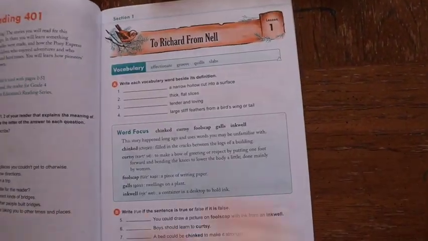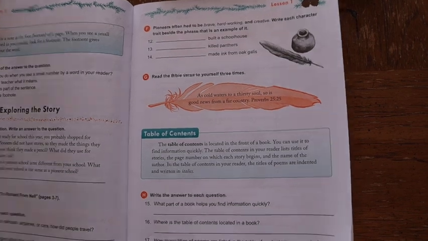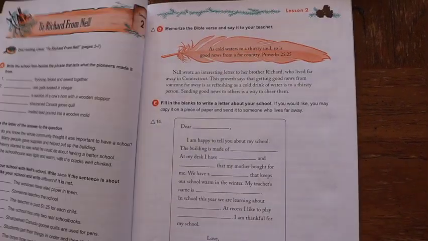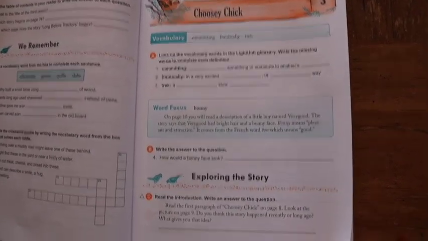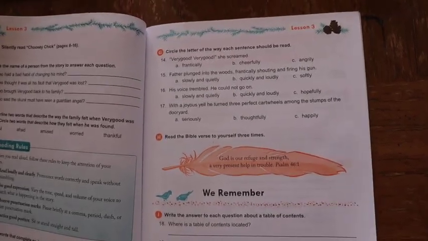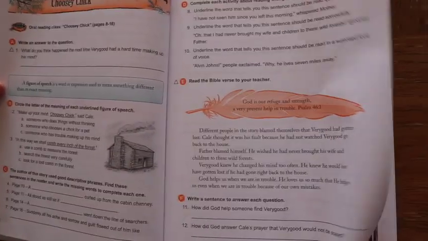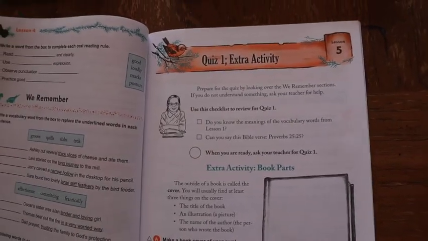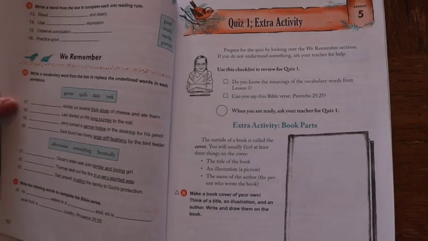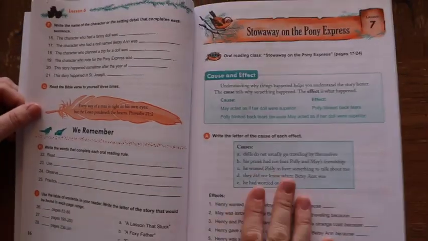There's that book. Alright, so 401 is going to go over recalling stories, applying stories, information, table of contents, inferring and drawing conclusions, comparisons, making predictions, feelings of story characters, oral reading rules, reading with good expressions, figure of speech, descriptive language, characters and settings, cause and effect, relationships, scanning the story for information, main character, context clues, poetry, pictures, rhyming words, chronological order, among a few other things. So that's the first one.